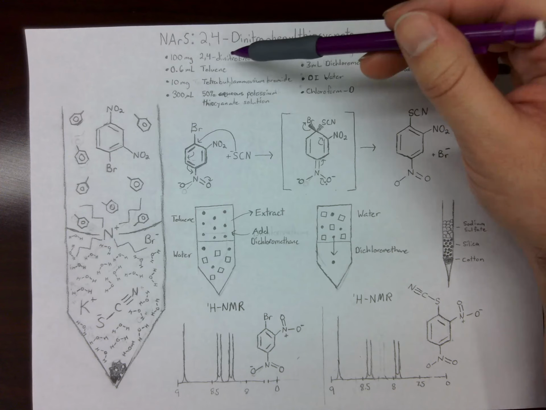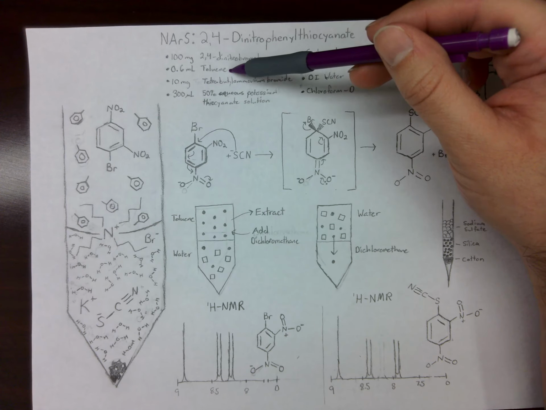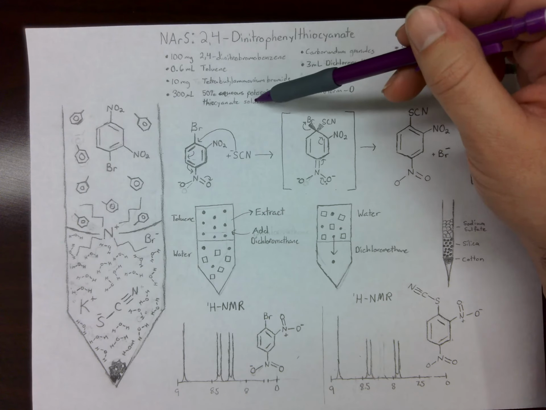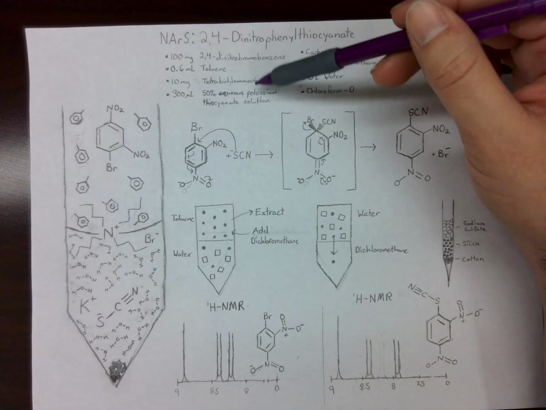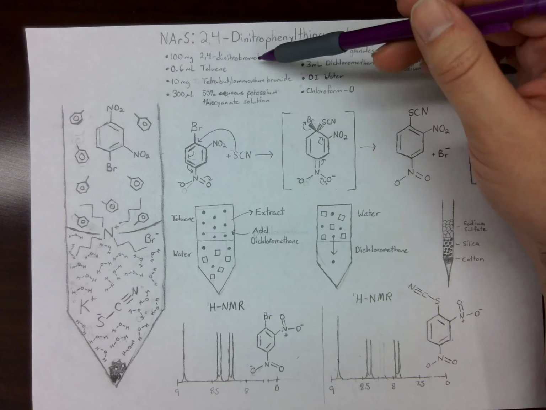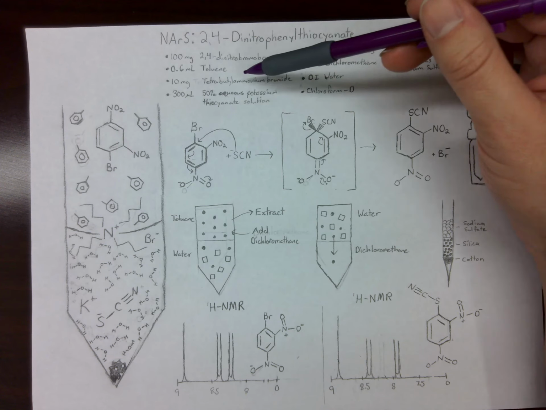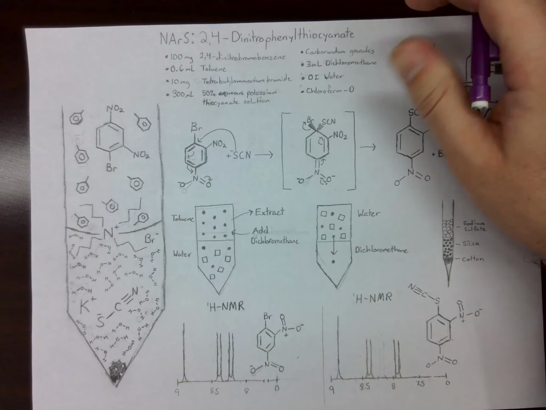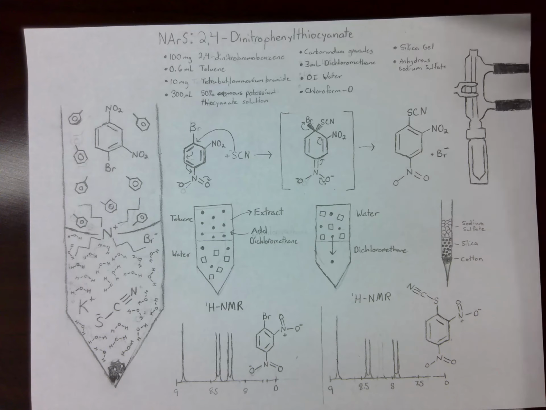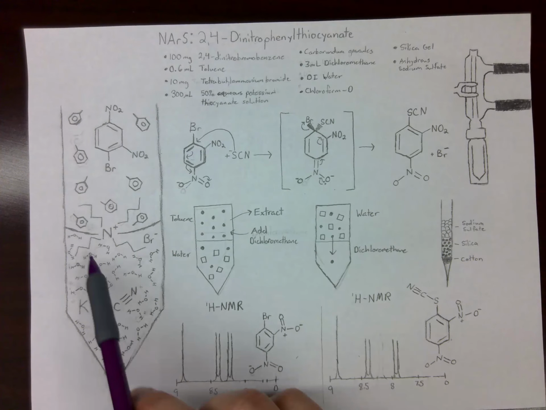Because we have an organic solvent, an organic layer, and an aqueous layer, but each one holds a reagent that needs to combine and react, we have a phase transfer catalyst that you will be familiar with, tetrabutyl ammonium bromide. So I have it represented here.